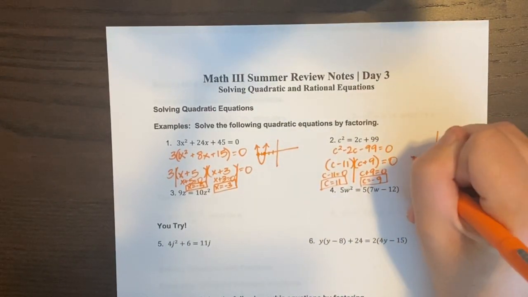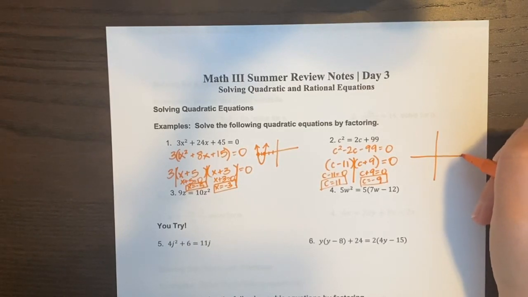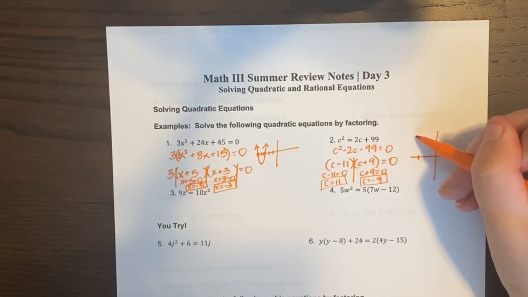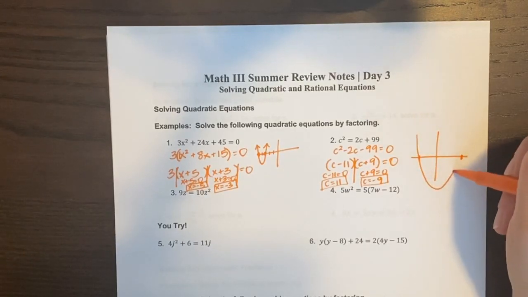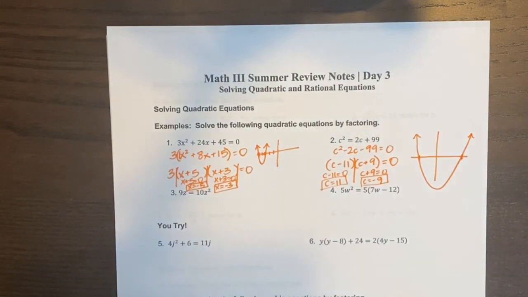So on this graph, you'd actually have a pretty wide parabola because you have a 0 over here at positive 11 and 1 over here at negative 9. So it's going to be a pretty wide looking parabola, just like that.